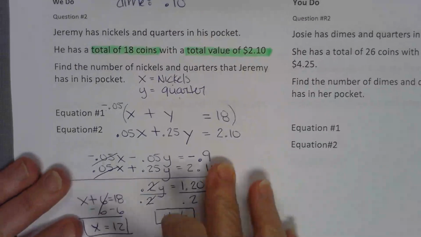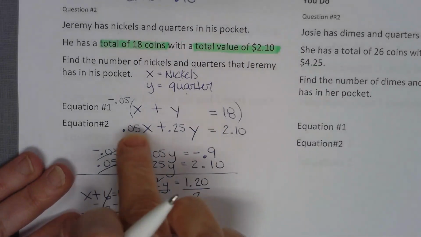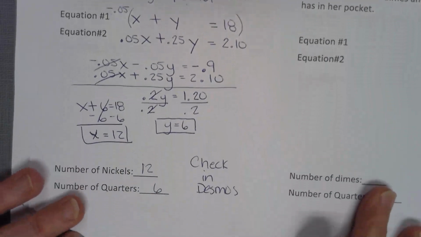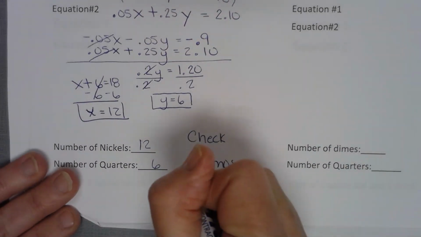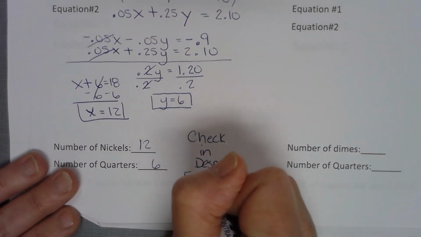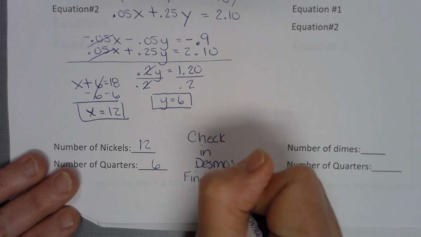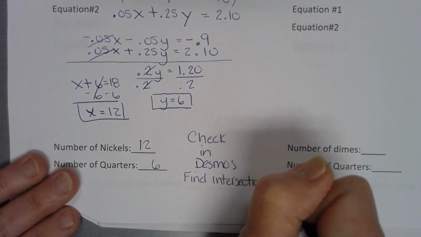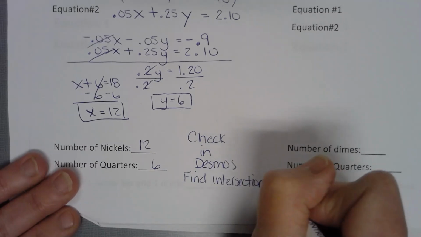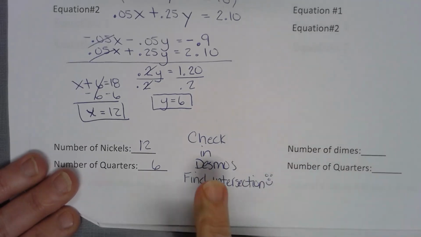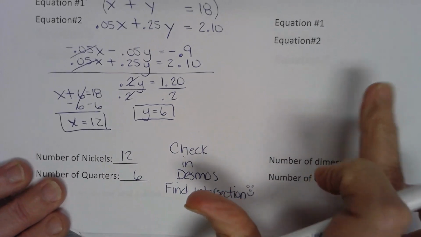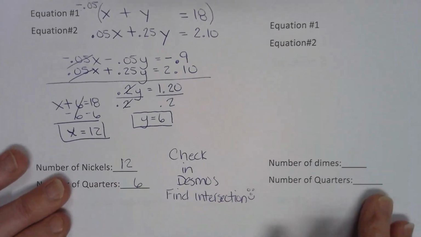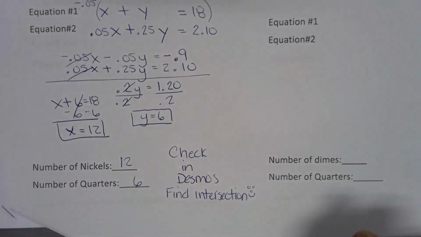Well, what we do is we put these two equations in Desmos and we find the intersection. So just showed you a trick on how to double check your answer here, but keep in mind we still need to show our work, and you can just double check that in Desmos.